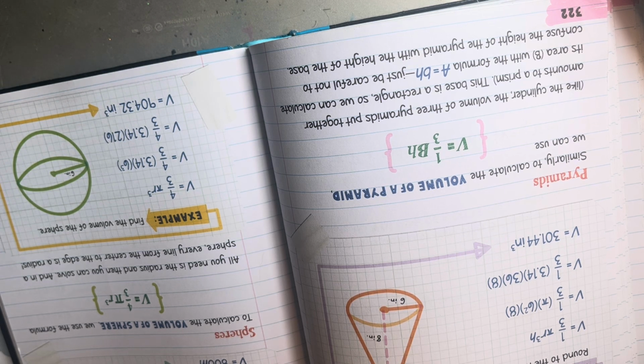Example, find the volume of a sphere. V equals 4/3 pi times r to the power of 3. V equals 4/3 times 3.14 times 6 to the power of 3.